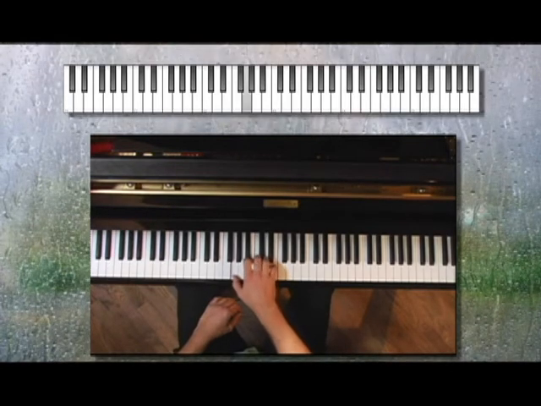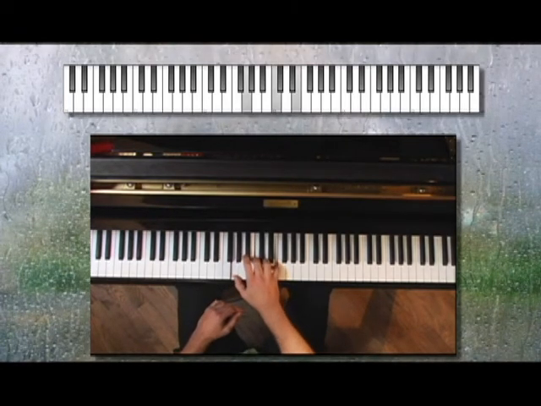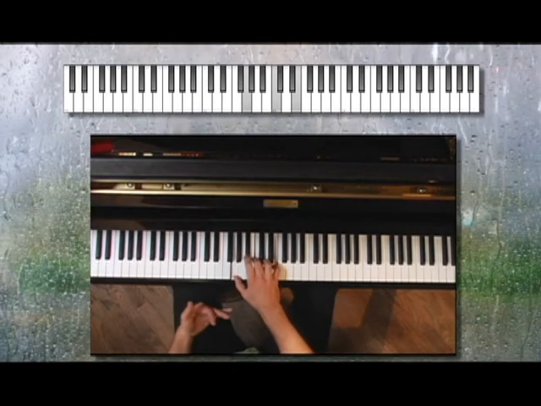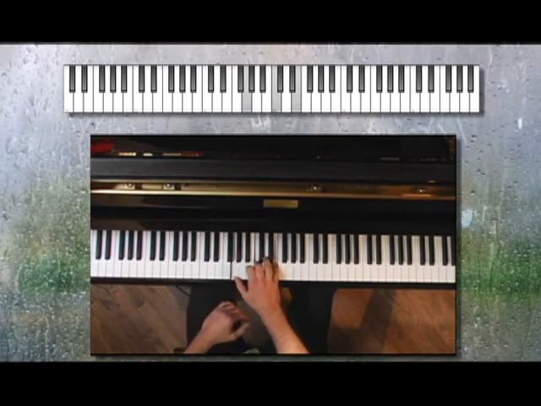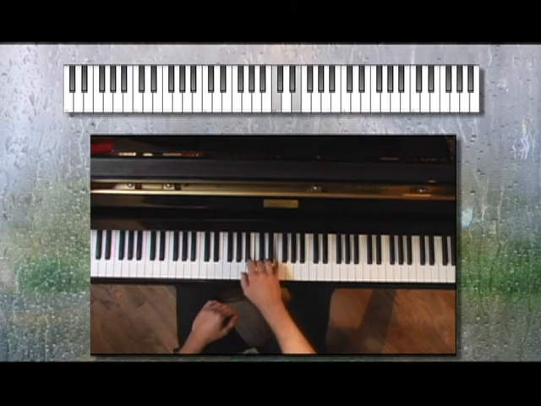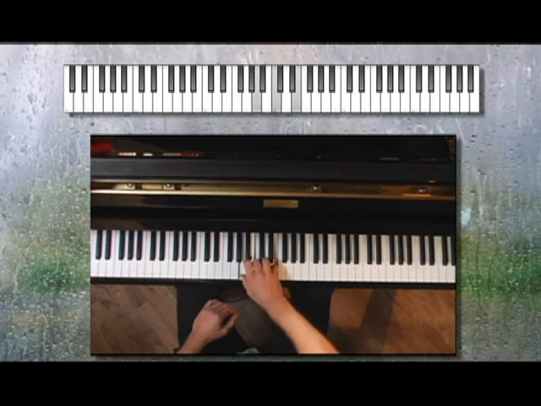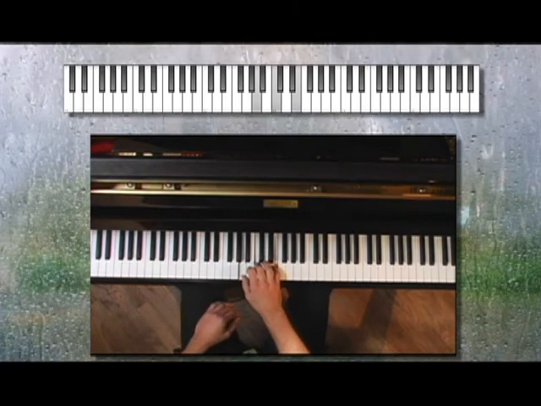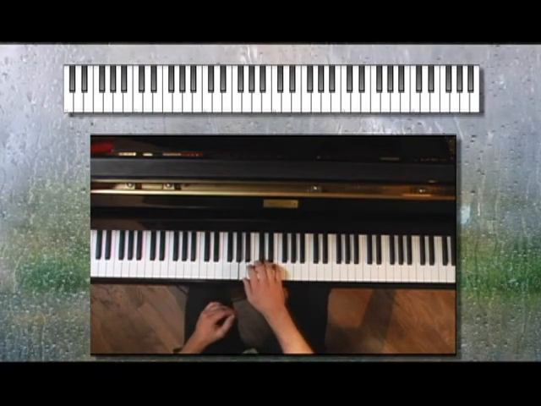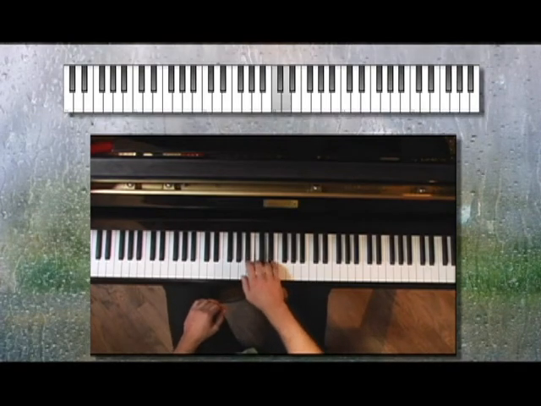Remember to play those back and forth alternating notes as evenly as possible and in time with the pulse we're counting. 2, 3, 4 to the first chord. Remember our left hand notes were C here with the thumb and F here with the pinky or 5th finger. 1, 2, 3, 4.